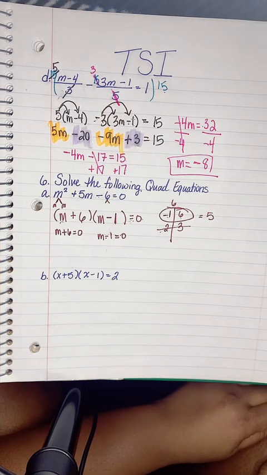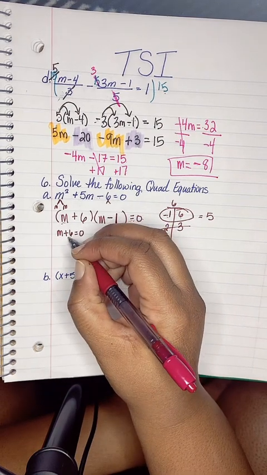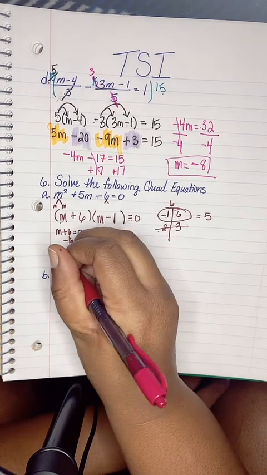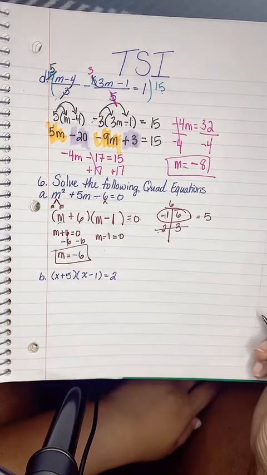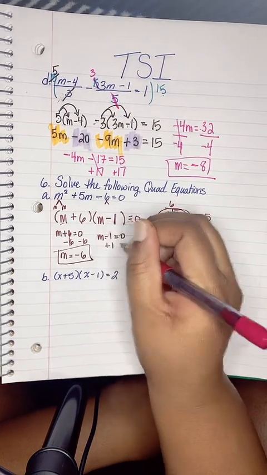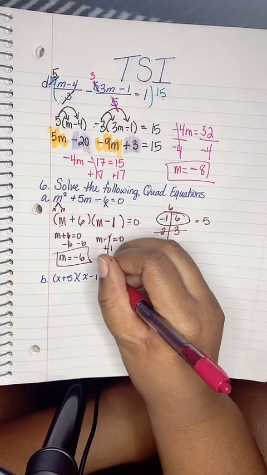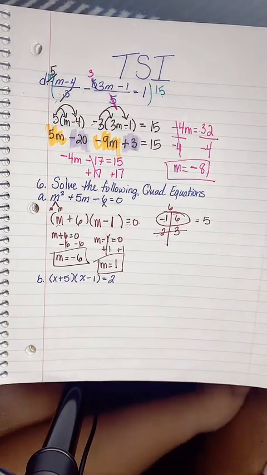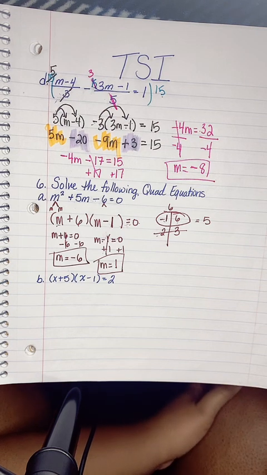So what are our answers? I'm doing the opposite, so I'm going to minus 6 to both sides here. M equals negative 6. And then I'm going to add 1 here. And M equals 1. So our answers are negative 6 and 1. Yes, good, you guys.